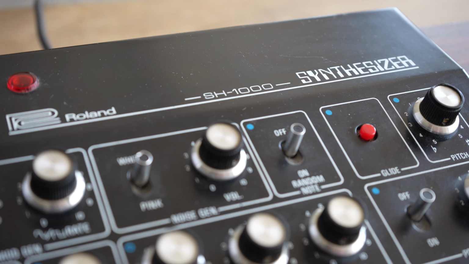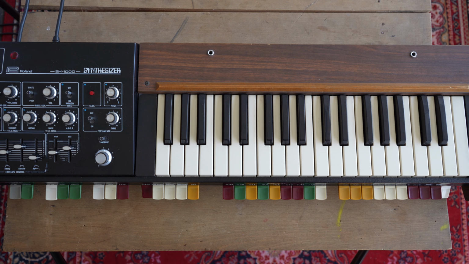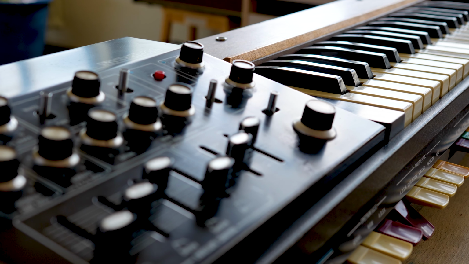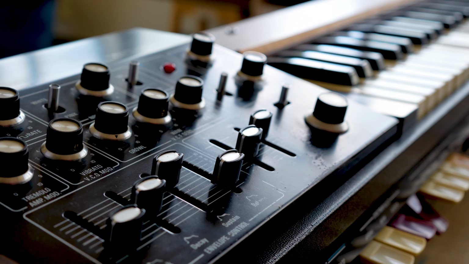Hi, today I'm going to have a look at the Roland SH-1000. First I'll talk a little bit about what it is and how it works, and then I'll make some music with it. So what is it?